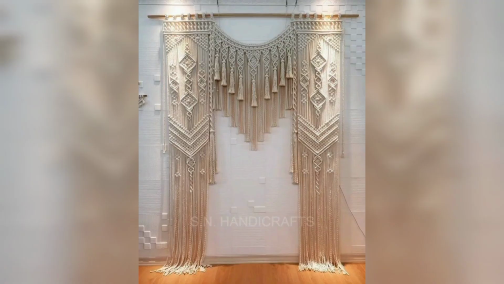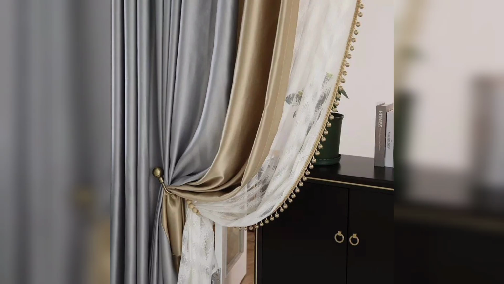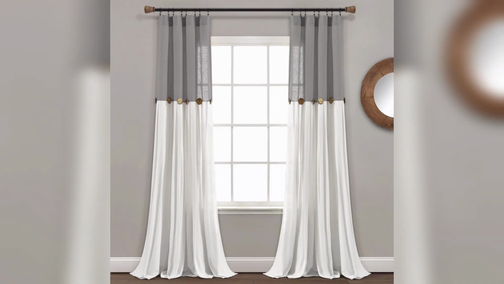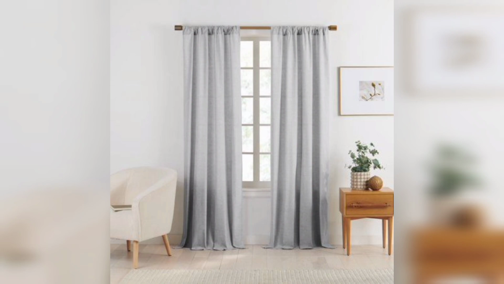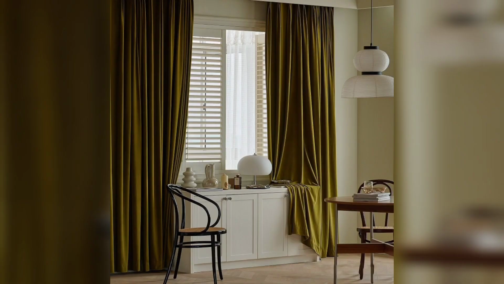That wraps up our video on curtain designs, curtain ideas for stylish window treatments. We hope this video has inspired you to transform your windows and elevate your space with beautiful curtains.